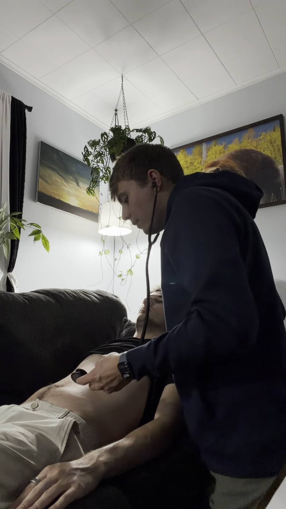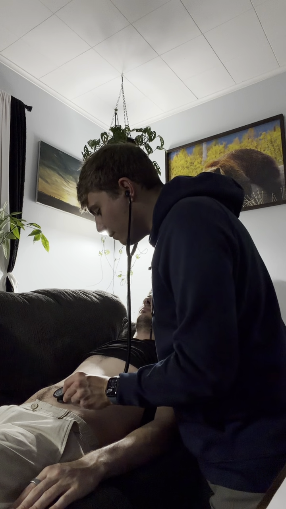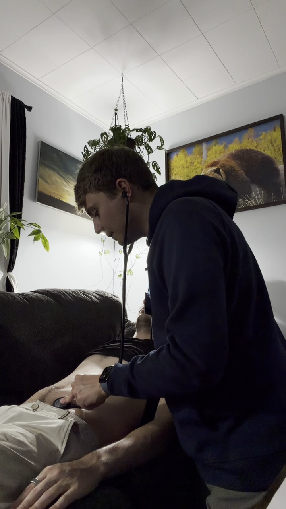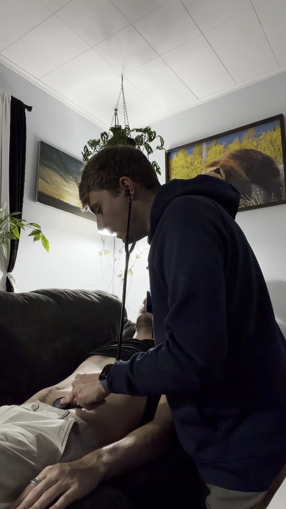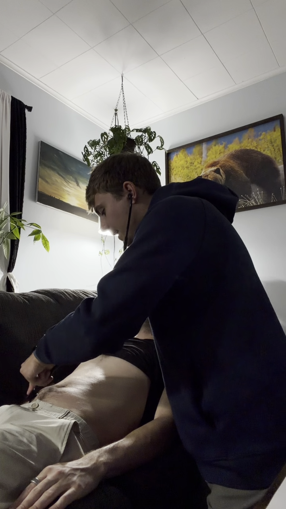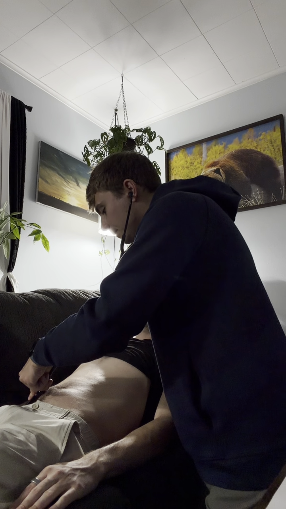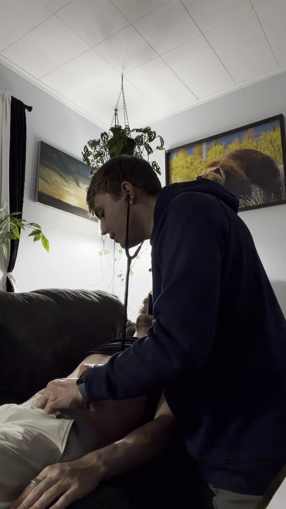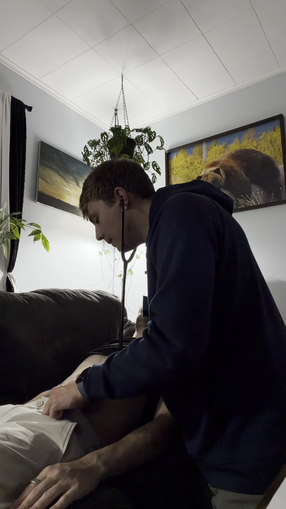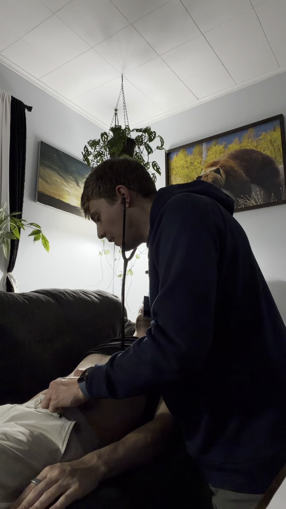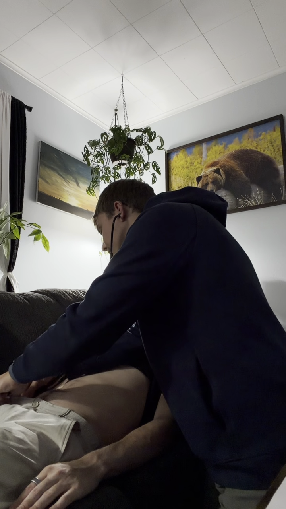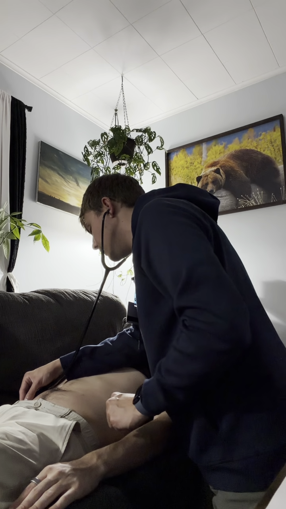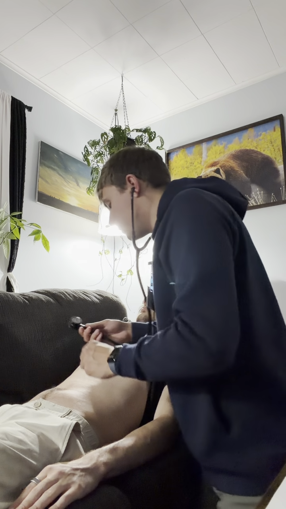Next, we'll do the iliac arteries, which are approximately 2 inches below the umbilicus on either side. So we'll do the left iliac artery and the right iliac artery. And the last one is the femoral artery. I'm going to put this just below your waistline so we can listen to the left femoral artery and the right femoral artery. All right, that looks good.